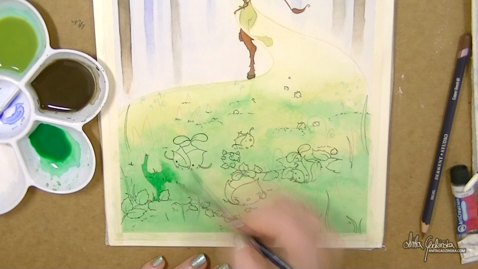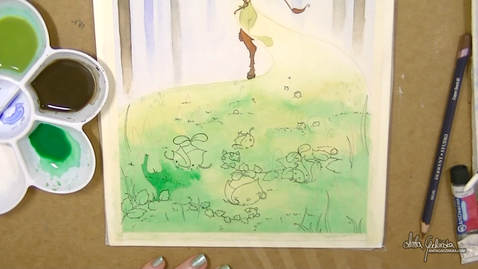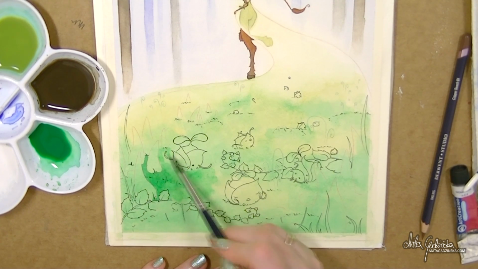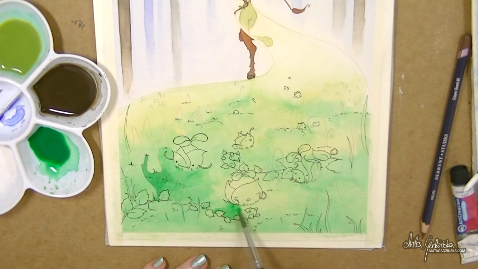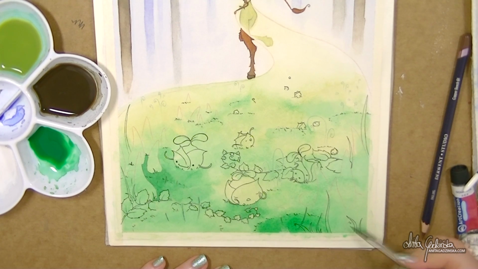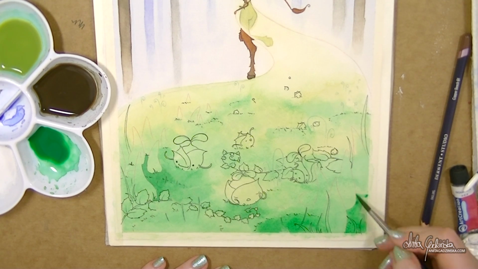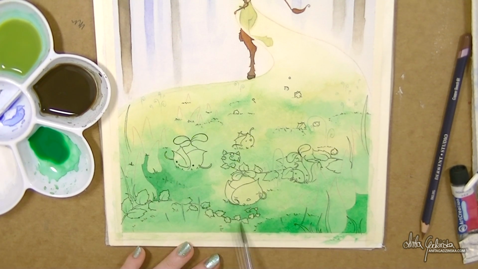There are a lot of things going on over there, and I will be using gouache later on, so I wasn't really worried that much about adding color everywhere. I'm still leaving spaces, as you can see. There are flowers on the side, and I've left the spaces for them. But that was more from just being used to it rather than the need for it, because the gouache will cover it eventually anyway.